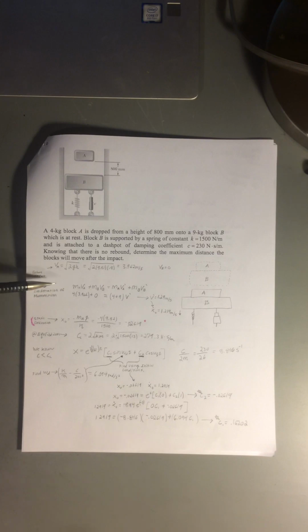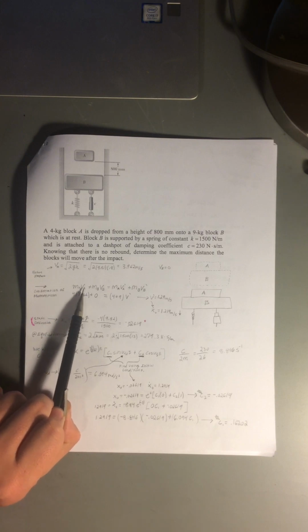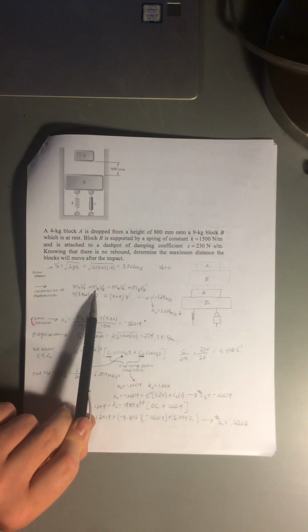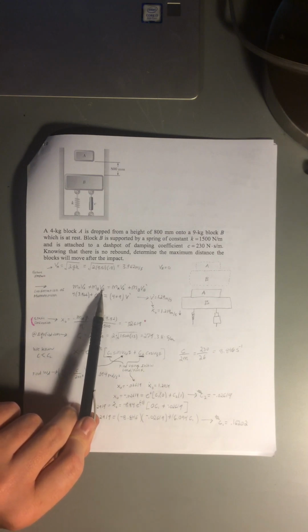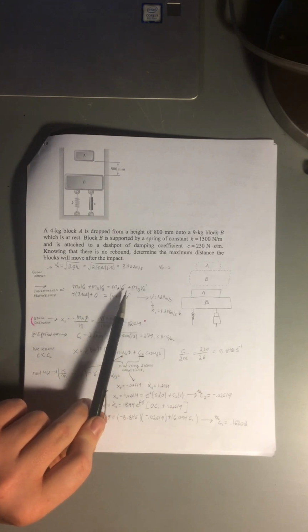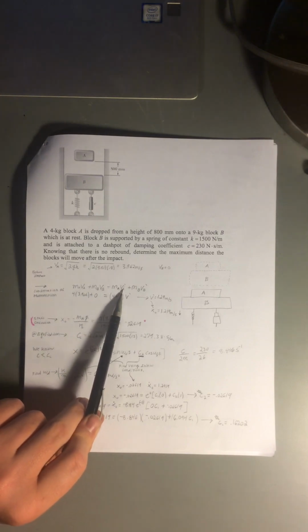Here we have the mass of A times the velocity of A before the impact, plus the mass of B times the velocity of B before the impact, and that has to equal the mass of A plus the mass of B times the velocity after. And we know that the velocity of A after and the velocity of B after will be the same because the problem tells us that there is no rebound. So they're going to stick together.